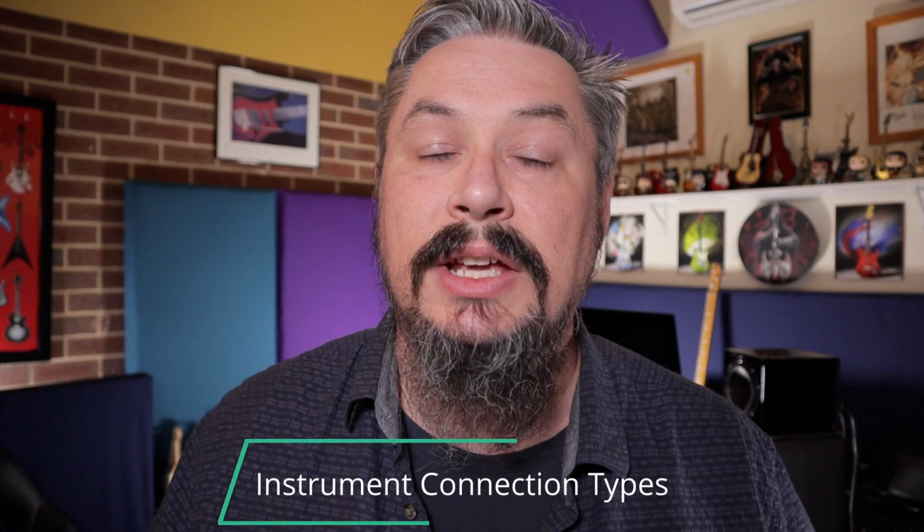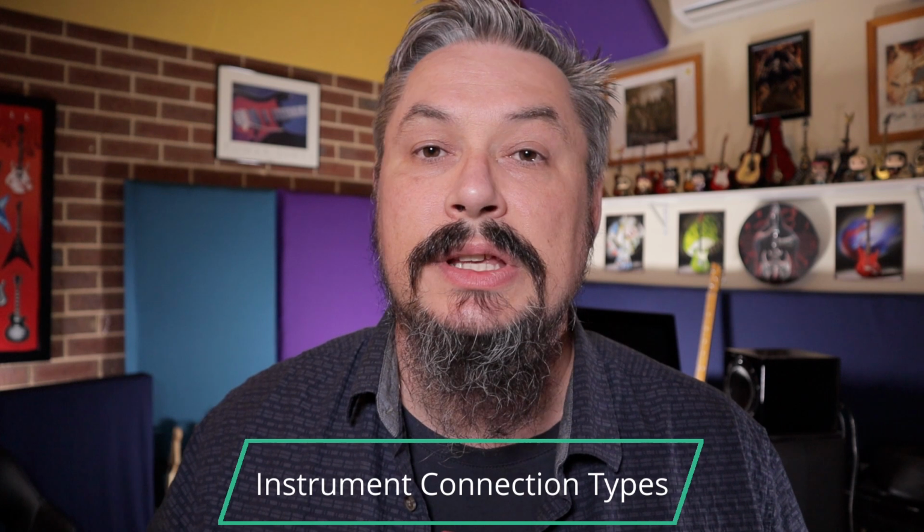So, instrument connection types. Firstly, most of the time we're going to connect it to an audio interface. So hopefully you have already got an audio interface and you checked that out in the Setting Up a Home Music Studio course. If you haven't, then please go back to that and check it out, or do a bit of research on audio interfaces, because you're going to want one to plug in your instruments or your microphones and various components. But again, this all depends on what you are actually recording.